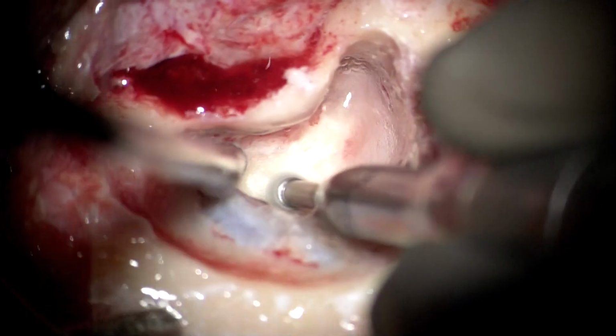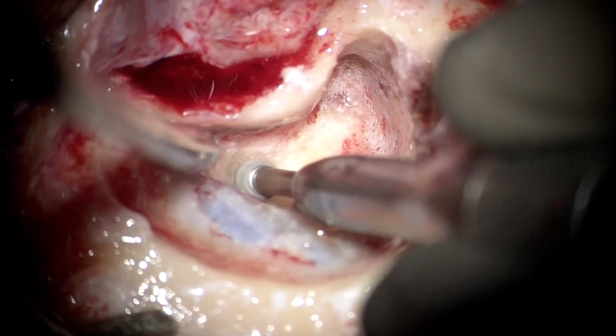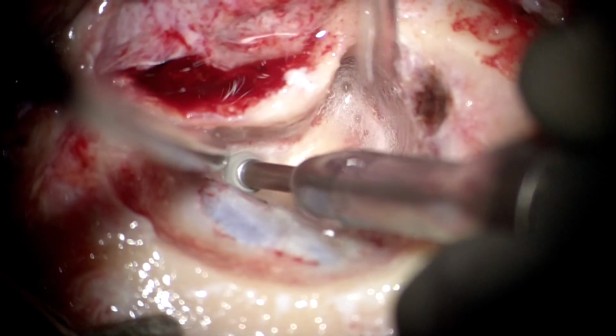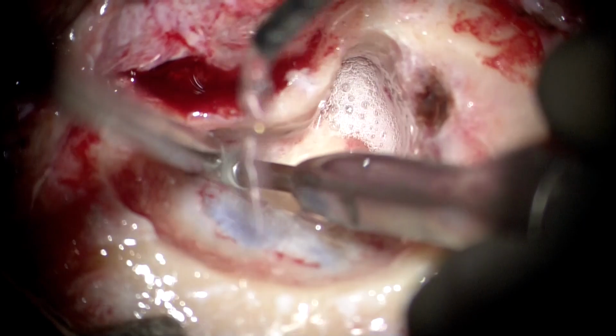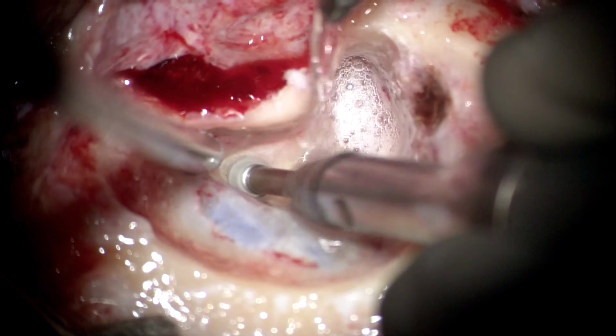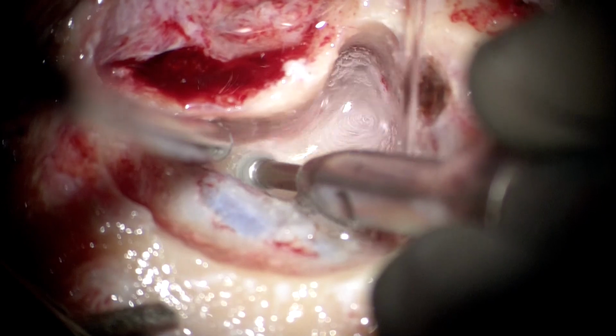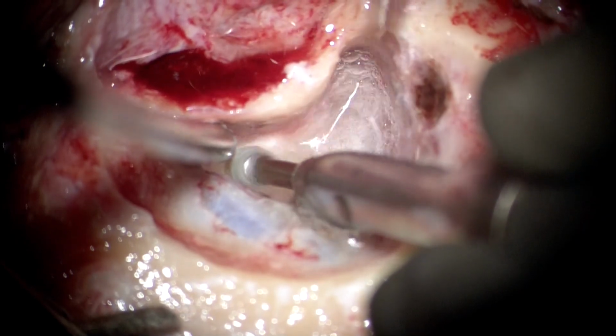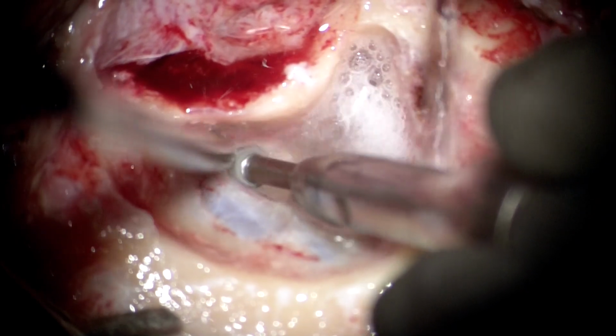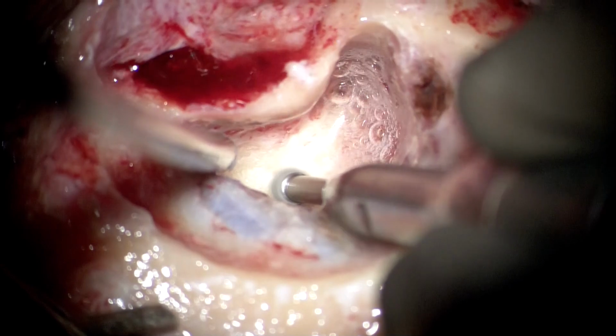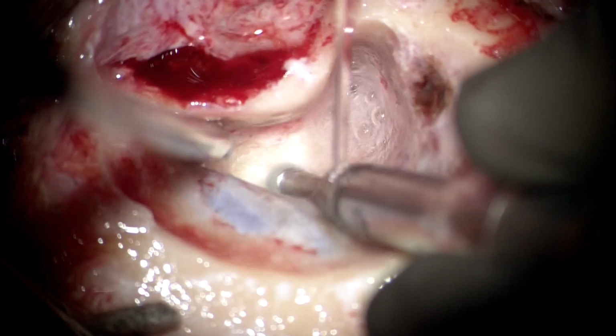The ampulla of the posterior canal is actually quite anterior towards the vertical segment of facial nerve. So one has to drill that area, but it has to be constantly borne in mind that since the vertical segment of facial nerve is lateral to the posterior ampulla, the facial nerve does represent a potential complication while doing this surgery, and that has to be always kept in mind.